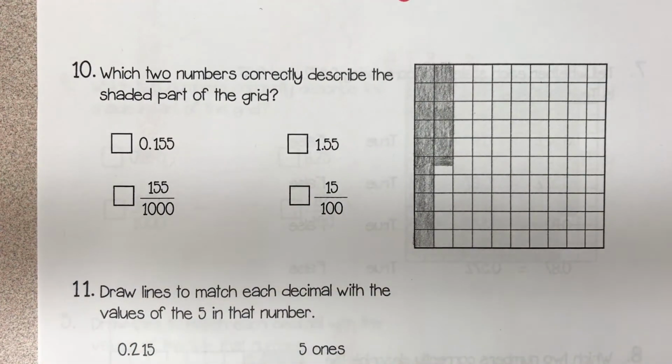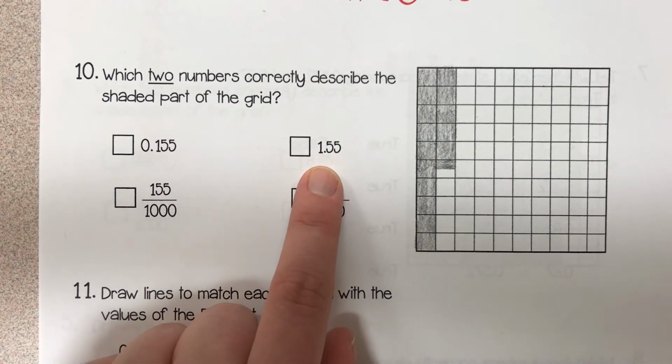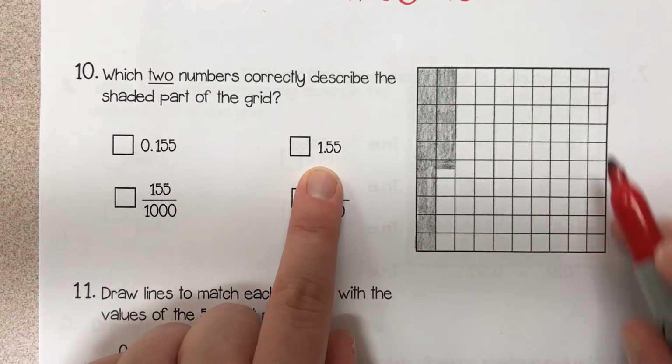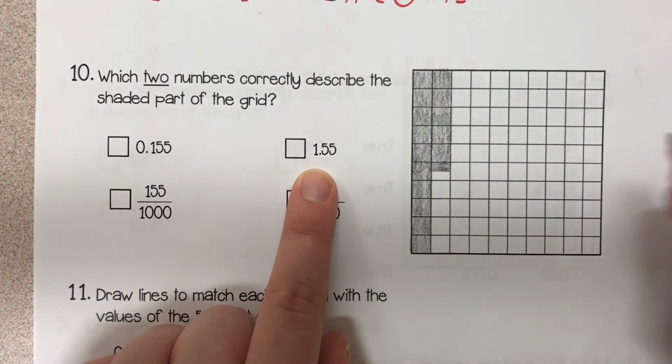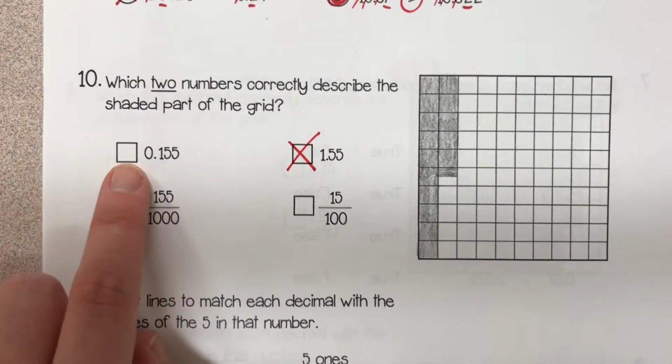Number 10, which two numbers correctly describe the shaded part of the grid? So I can automatically tell that this one's incorrect because that would tell us that there needs to be one full grid and then another one that has 55 shaded in, and so we don't have that. That's not correct.